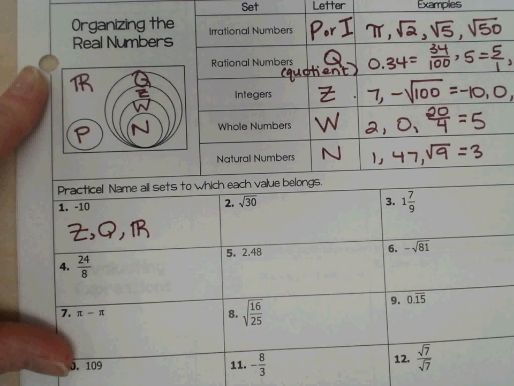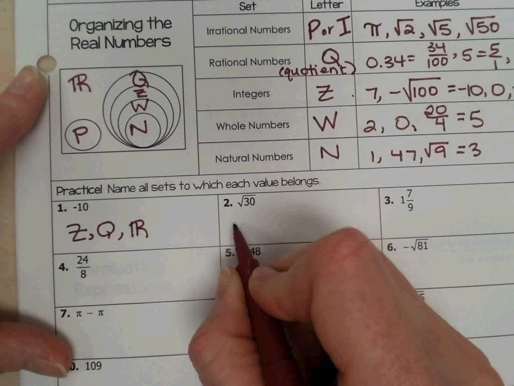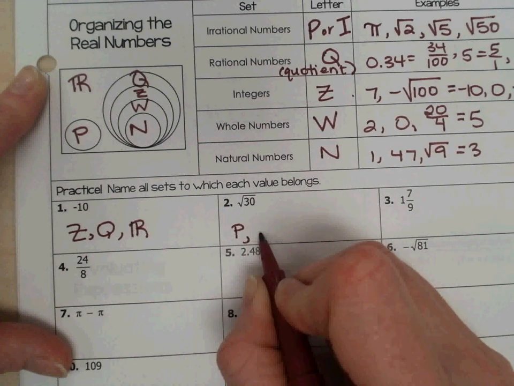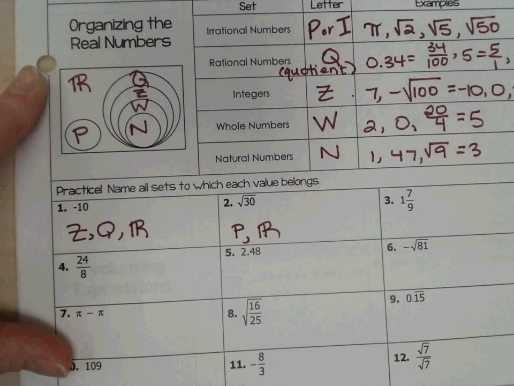Number 2, square root of 30. Is 30 a perfect square? Thumbs up if you think it's a perfect square. Thumbs down if you think it is not a perfect square. 30. You all nailed it. It is not a perfect square, so therefore the square root of 30 is irrational. So that just gets the P and the R.